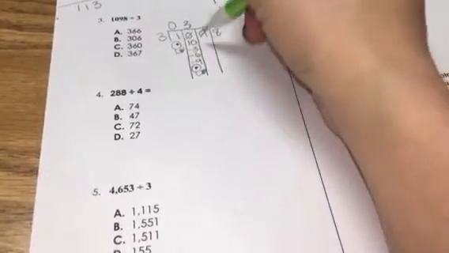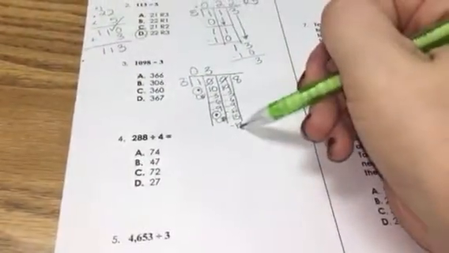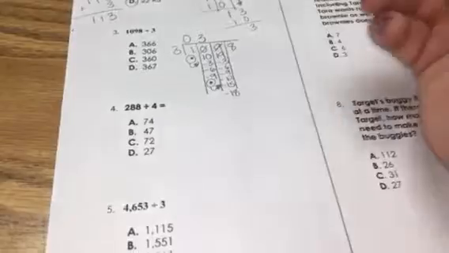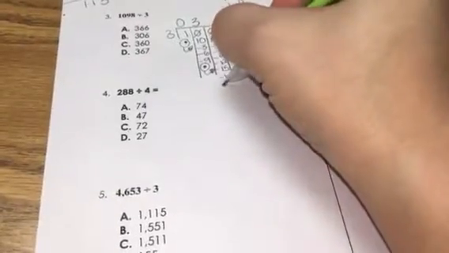Well, we can't have 1 left over right here, so we're going to circle it and regroup it. So this 9 now becomes a 19, and then again we will count by 3s. 3, 6, 9, 12, 15, 18. If I go any more, I'm going to go over. I'm only trying to get to 19. So 18 plus 1 more stone makes 19. Again, we cannot have a remainder in this column, so we'll circle it and regroup it. So now this 8 becomes an 18.